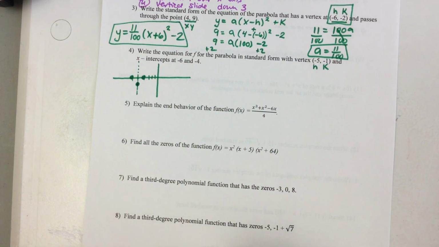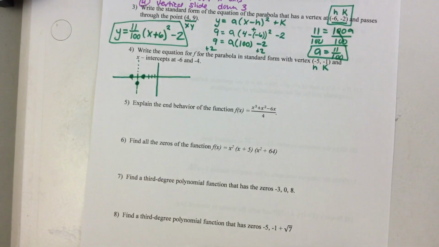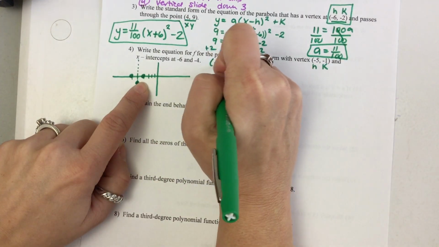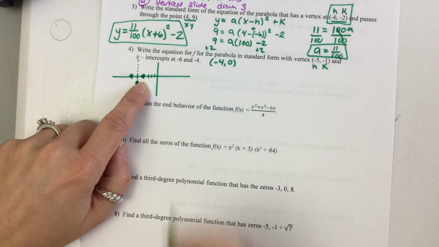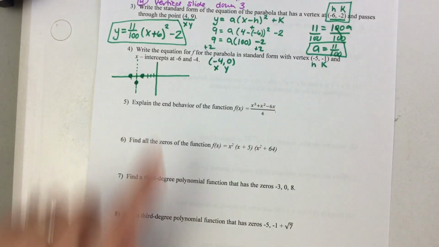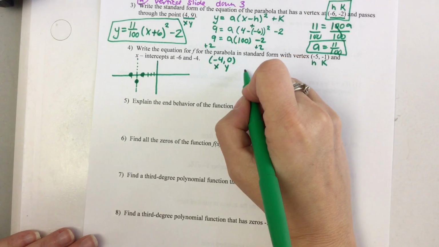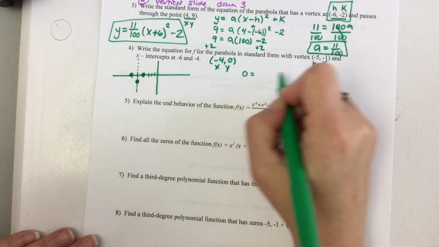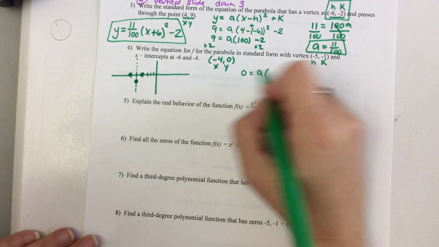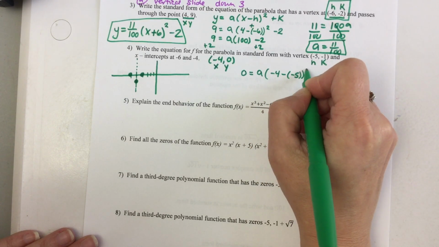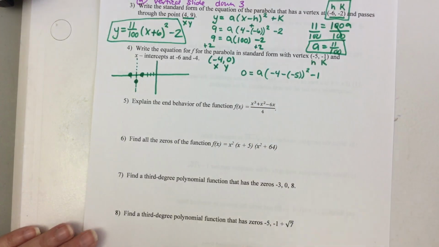So that's what we're dealing with. What they want, though, is the equation. So I need to know a point. Well, they gave us 2 points. I can just go ahead and use one of them. Let's use x-intercept negative 4, 0. So this can be my (x, y) because I know my parabola has to go through that if that's one of the intercepts. So it's y equals, we don't know a, x is negative 4 minus h, which is negative 5, quantity squared, k minus 1.